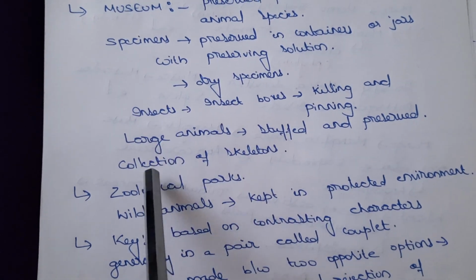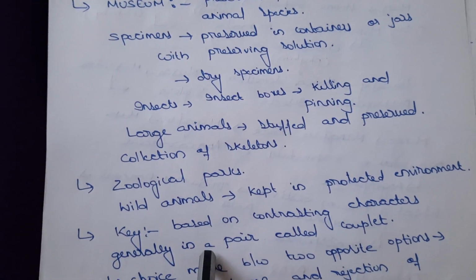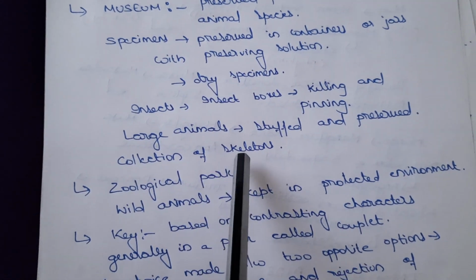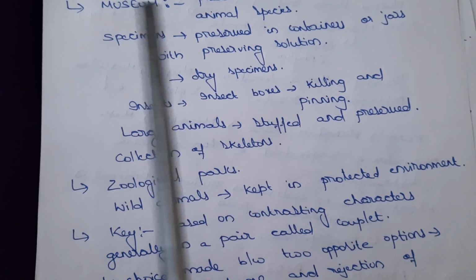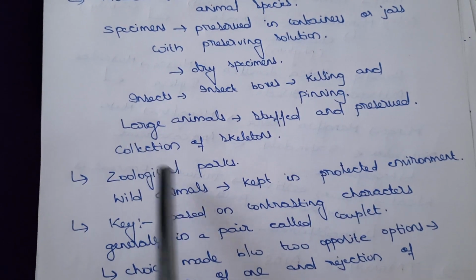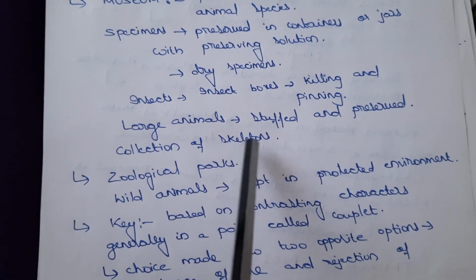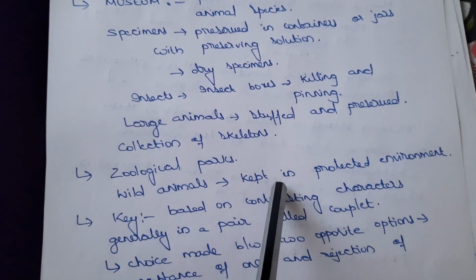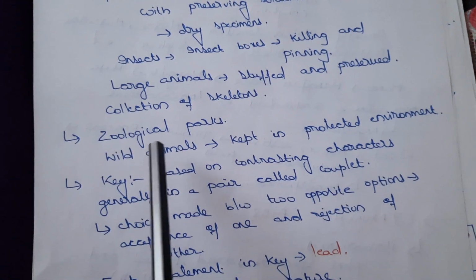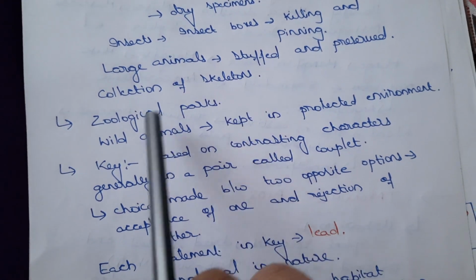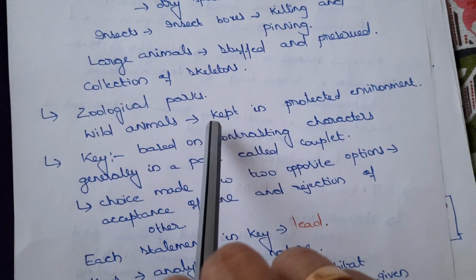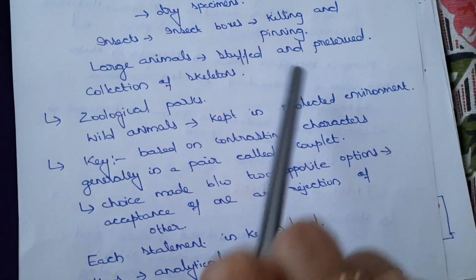Then the museum also contains a collection of skeletons. We know that if we visit certain museums, we can see the skeletons of dinosaurs, of the animals which have been extinct. Based on the skeletons, we can say what might have been the shape of those animals. The next one is zoological parks. So you know what a zoological park is? Here we keep animals. They are kept in a protected environment.